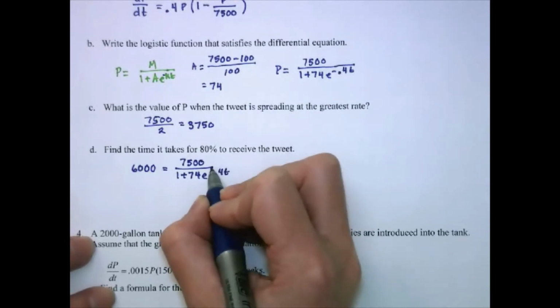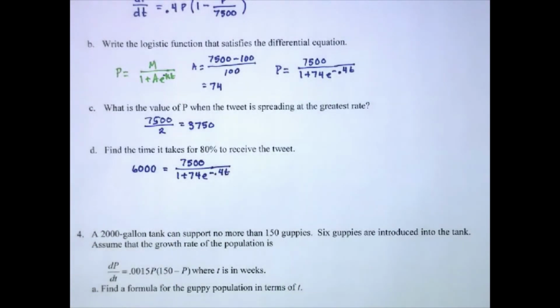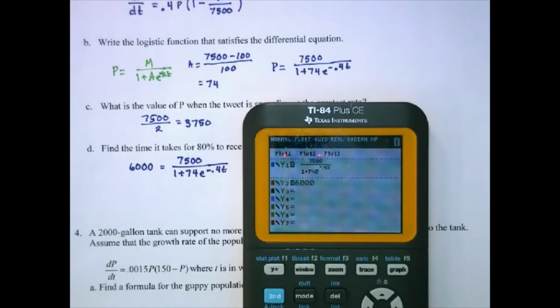Now you can solve this algebraically. It's a bit of work to do it, but it's just involving natural logs and everything. But if you're going to have to involve a natural log, you're going to have a calculator. So I'm just going to go ahead and graph this.